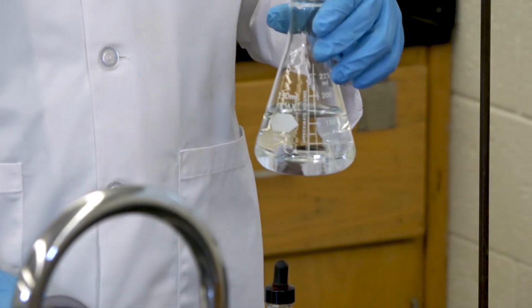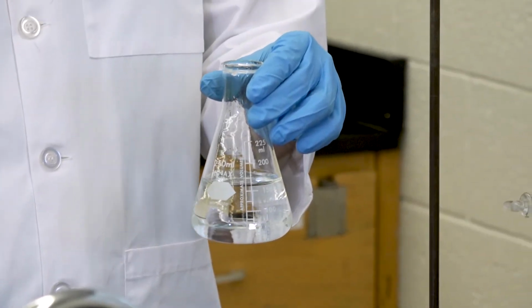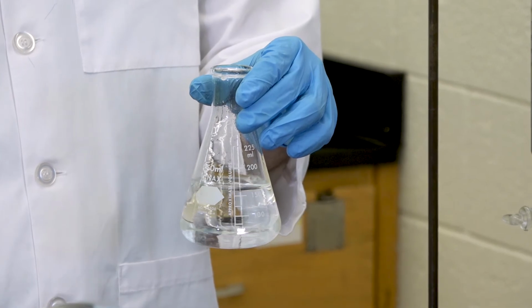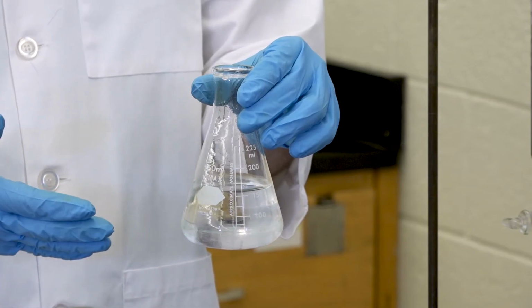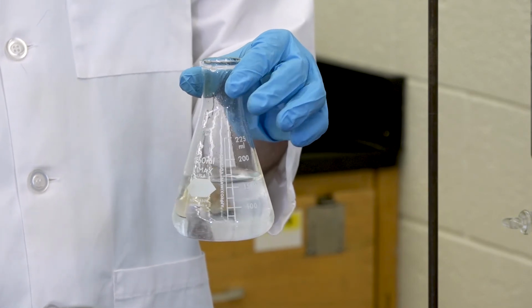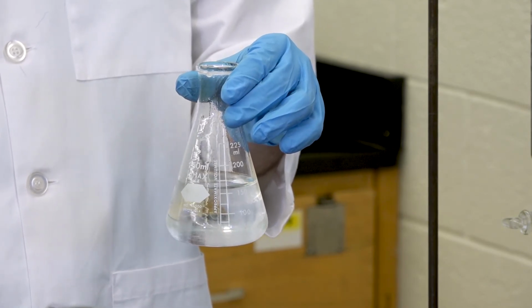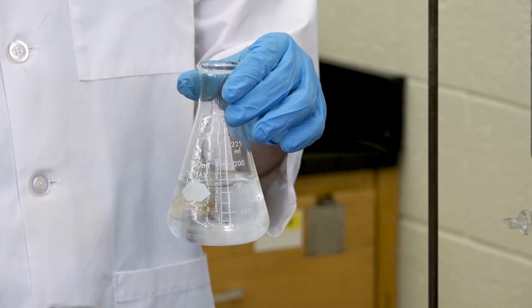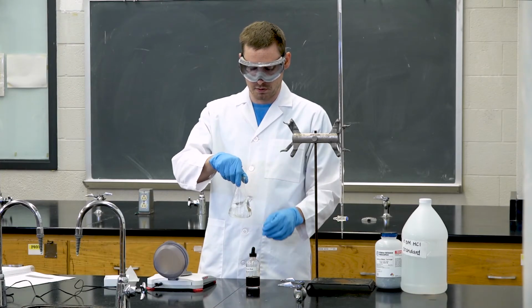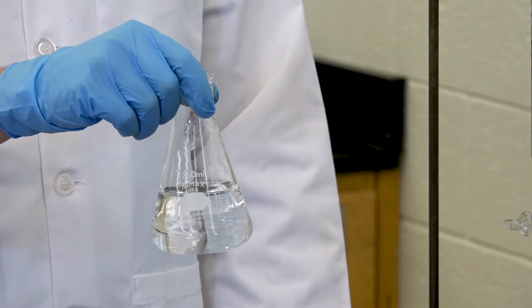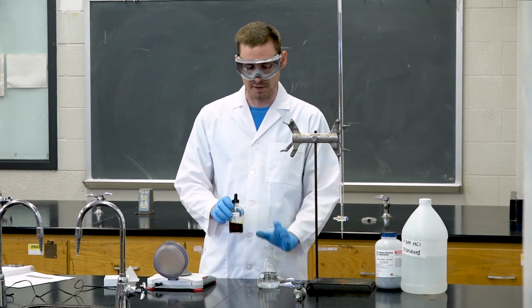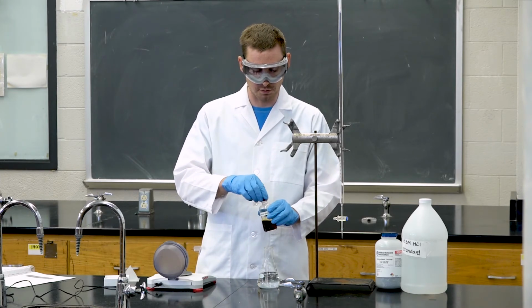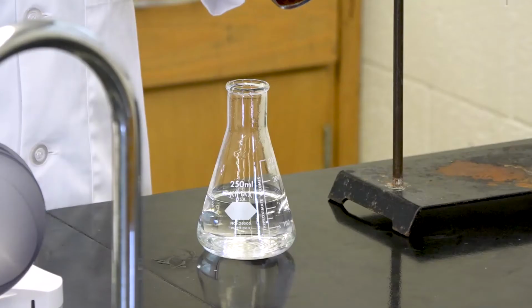Like before, this will produce a reaction where it produces hydrogen gas and calcium hydroxide. You'll need to wait until the reaction has stopped and all of the calcium metal has been consumed before proceeding with the titration. So once all of the calcium metal has been consumed, we can then add 10 drops of thymol blue indicator to the Erlenmeyer flask.